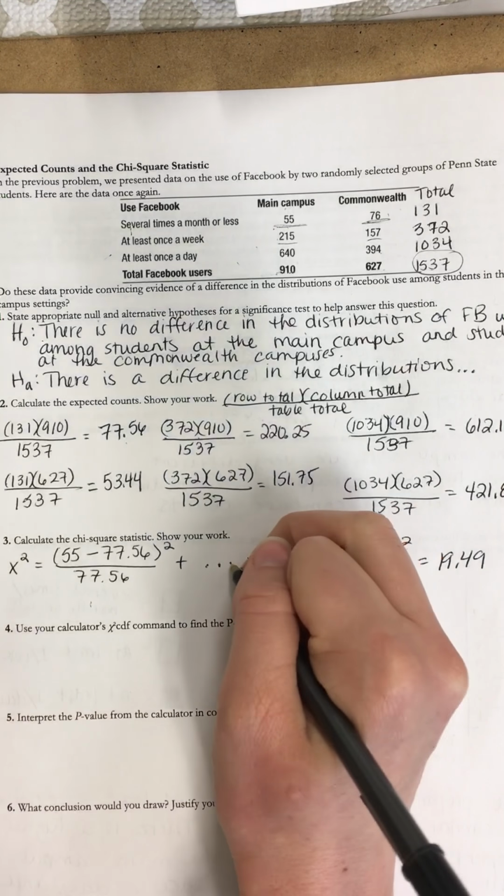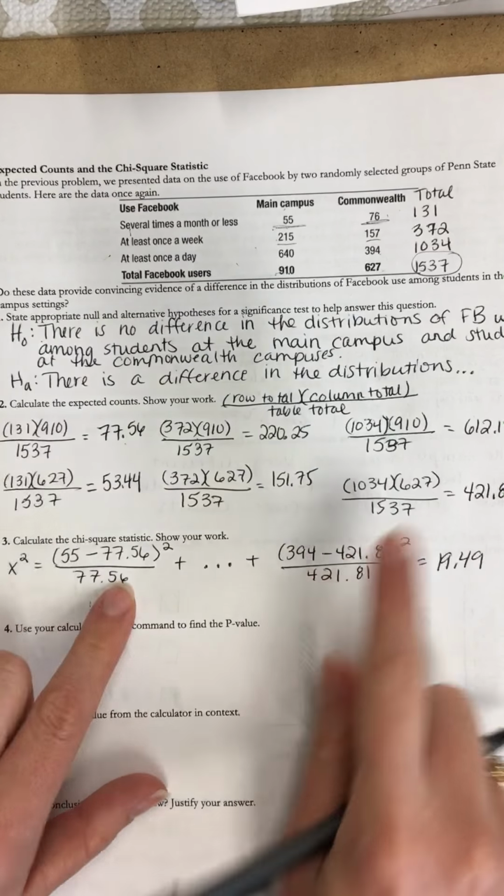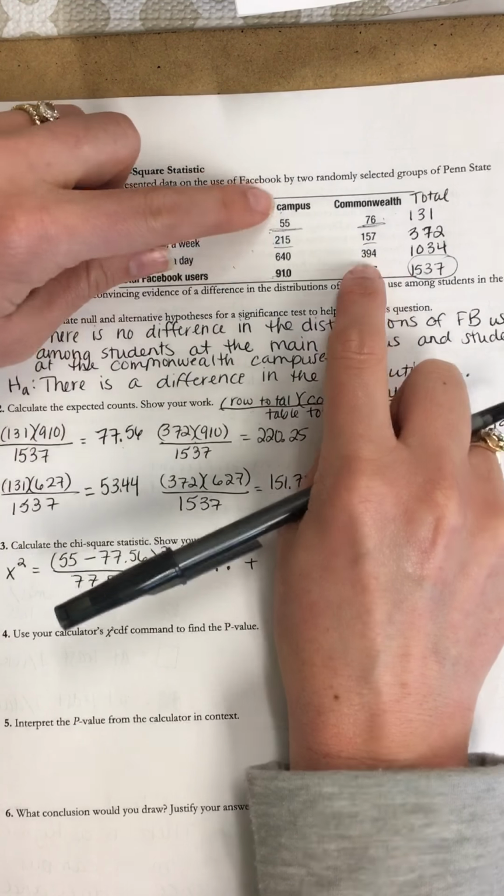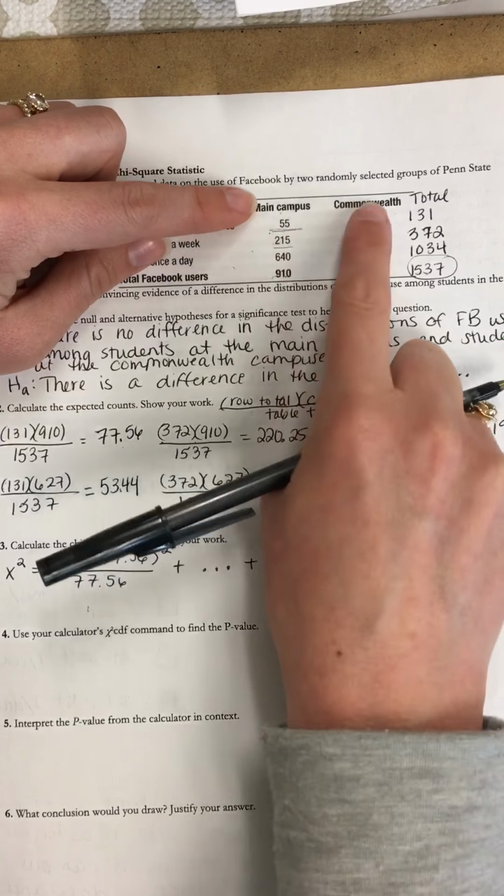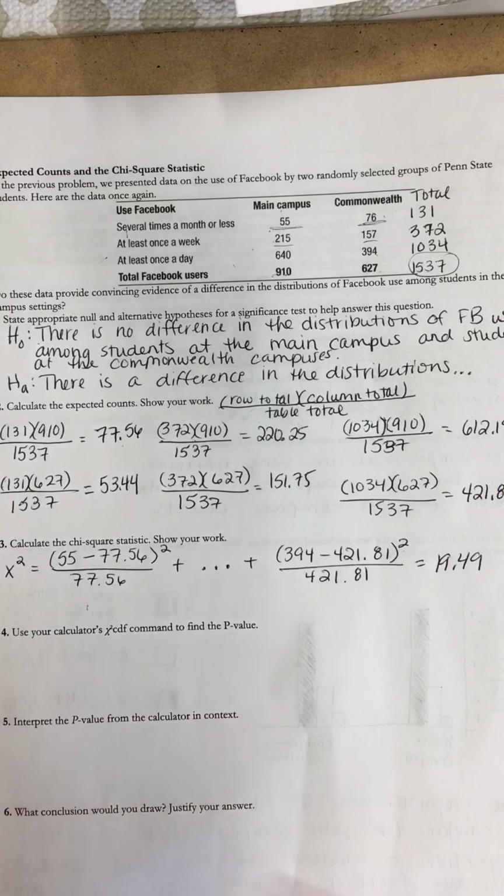If we were to add together, remember this is doing what I did for these two, which were these two in the original table, for the other four in the middle, right? But I'm not going to do that right now because that takes too much time.